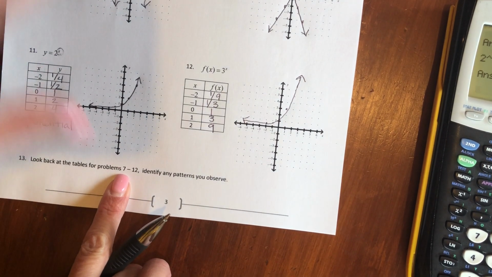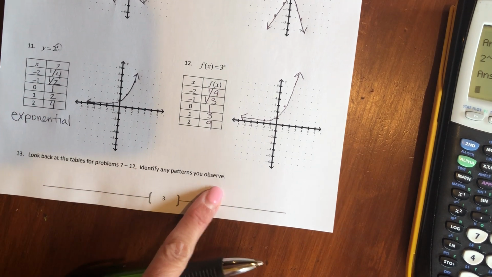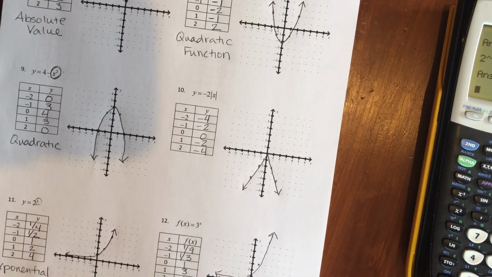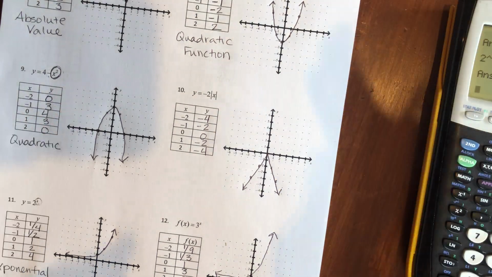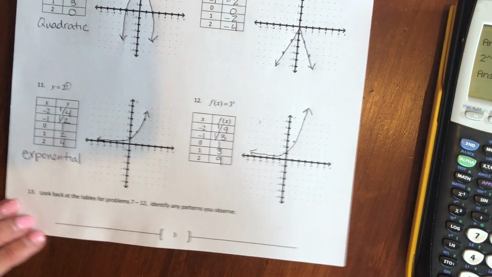All right, down here it says, look back at the tables for problems 7 through 12 on this page. Identify any patterns you observe. What patterns do you notice in these tables? And if you want to be an overachiever, tell me what patterns do you notice in the graphs as well. And email me those.